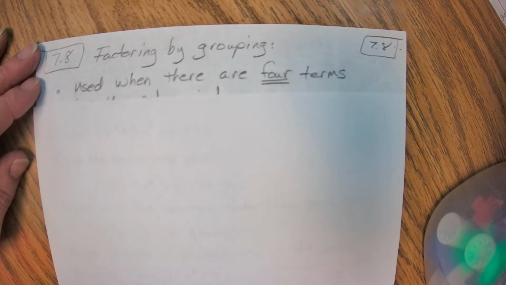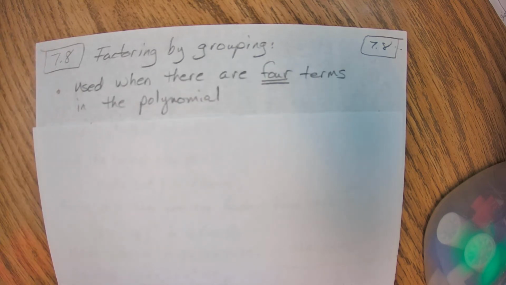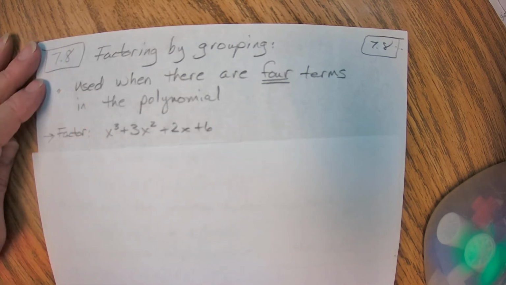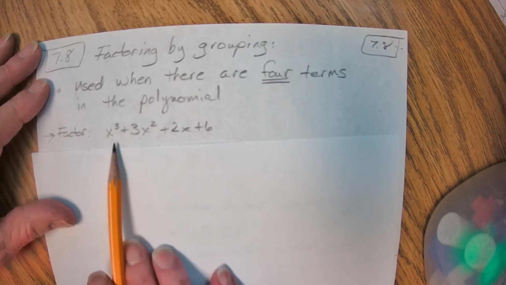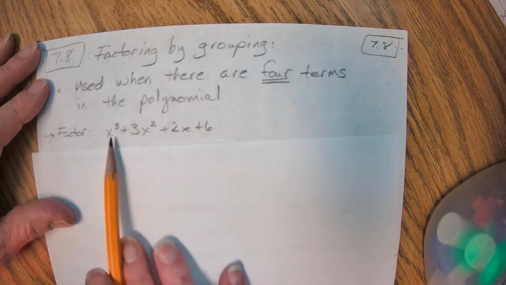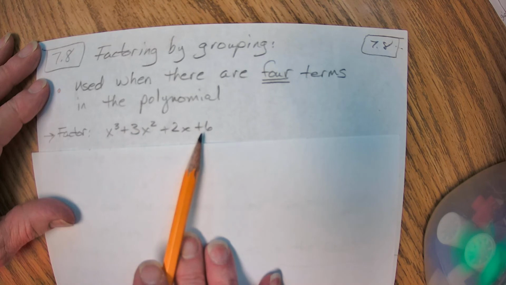So this one is called factoring by grouping, and you use this when there are 4 terms in the polynomial. So if you have 4 terms, you want to ask yourself, can I factor this by grouping? And I'll show you how to do that. So for example, let's say we want to factor this polynomial. Notice that there's 4 terms.